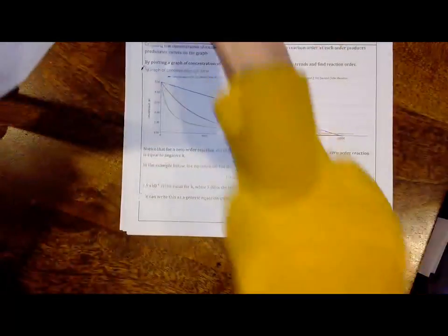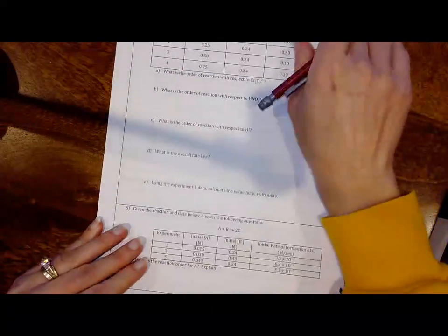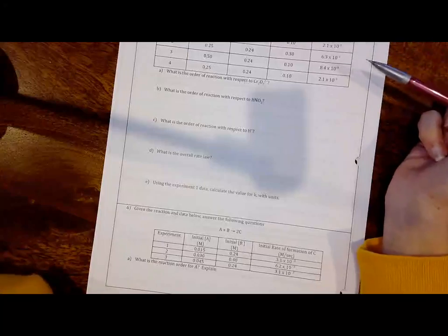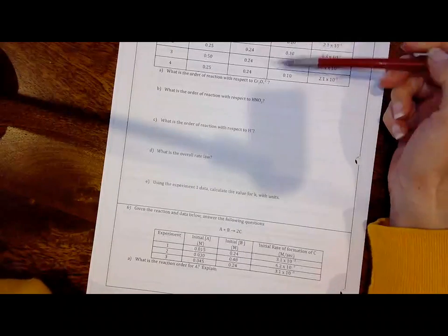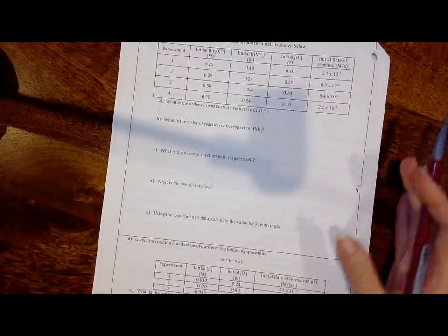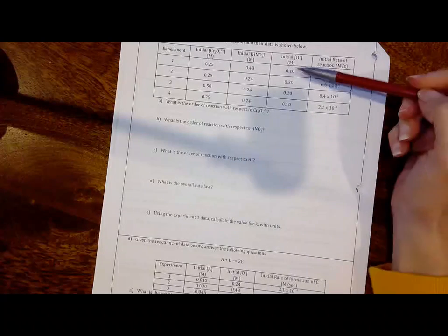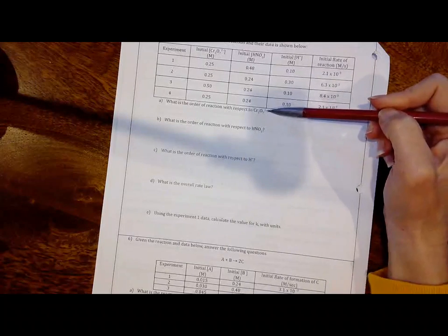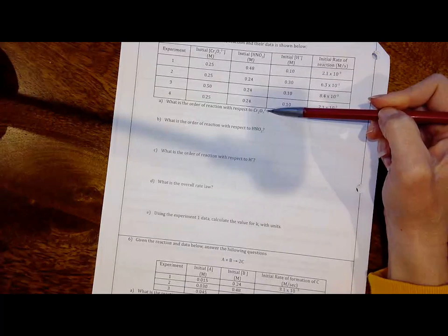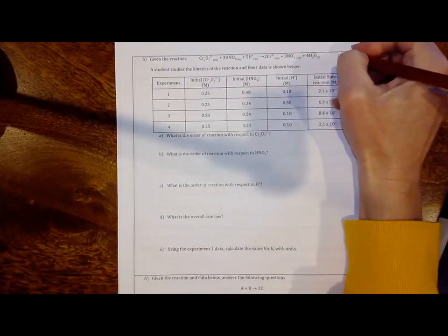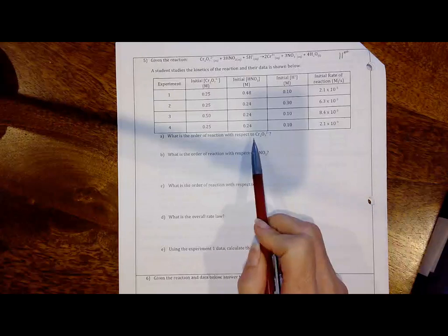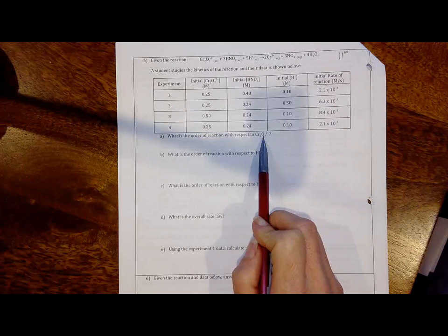Okay. Now, again, we're looking for a differential rate law, and we're given experimental data, and we're asked to find the order of reaction with respect to dichromate. So we're going to find something where dichromate is changing and the others are not.